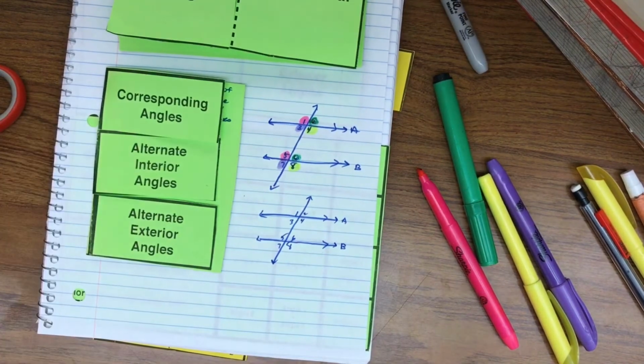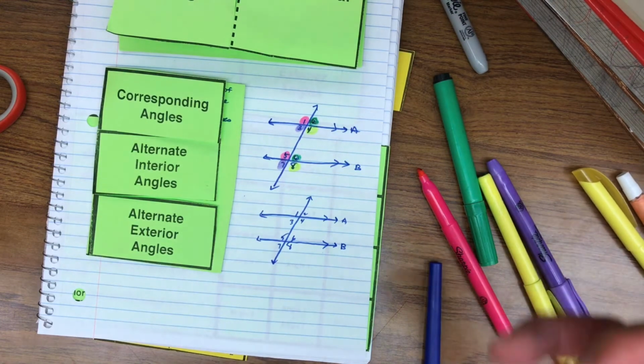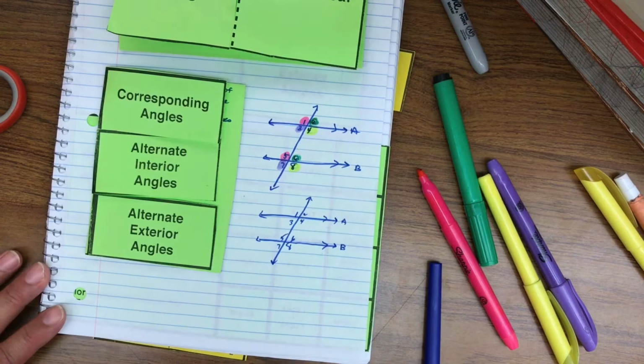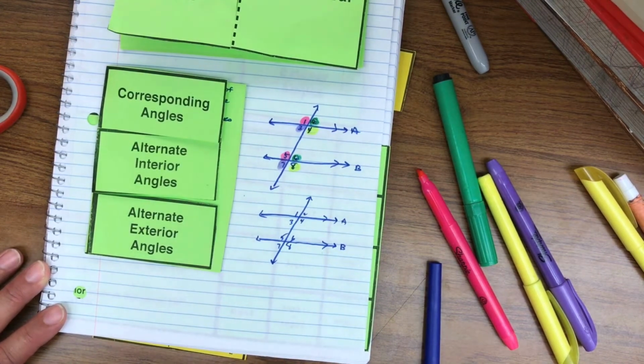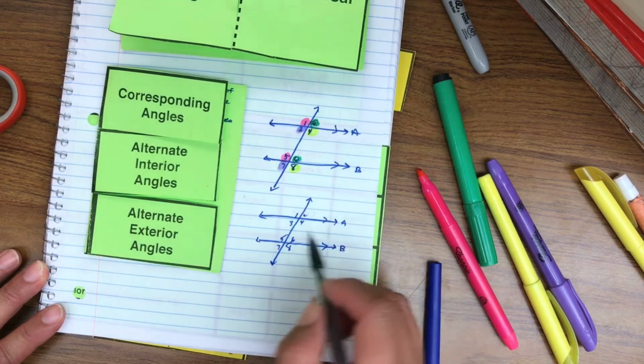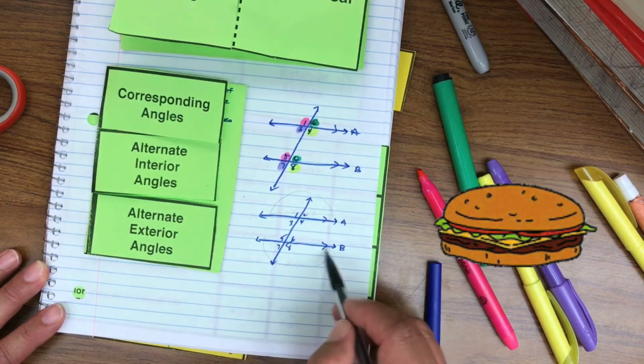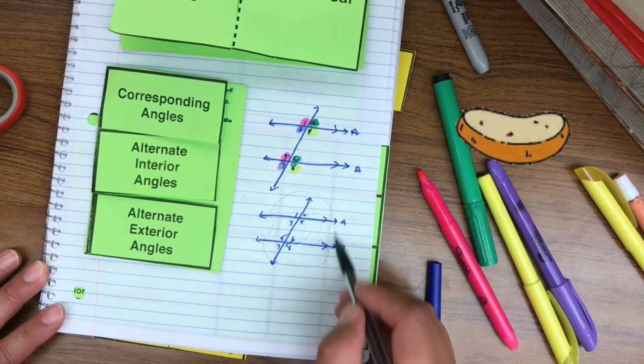All right, so when we're looking at this and we're talking about alternate interior angles and exterior angles, first you kind of need to know about interior and exterior angles. The way you can do that, if you think about this as like a big chocolate cookie or even a hamburger, this is the top, this will be the bun, this will be the bun, and this is all the goodness in the inside, right?